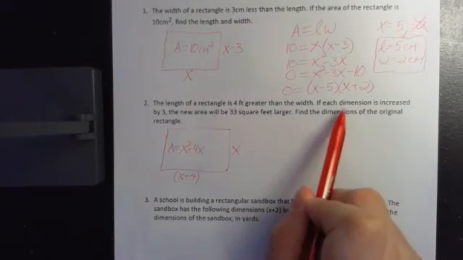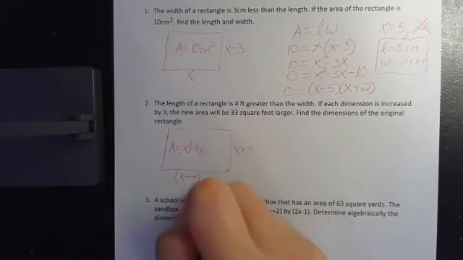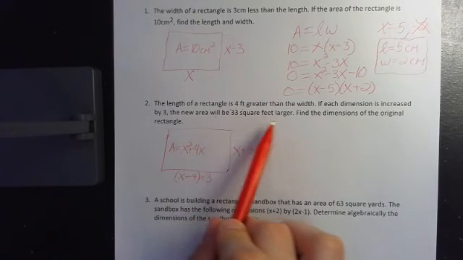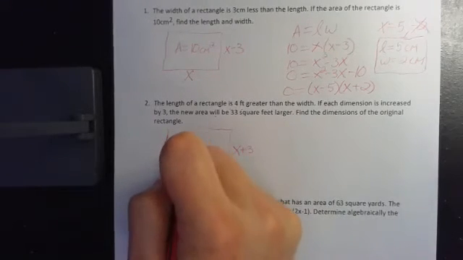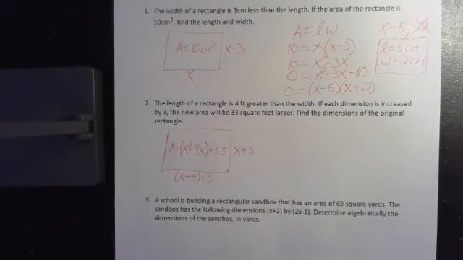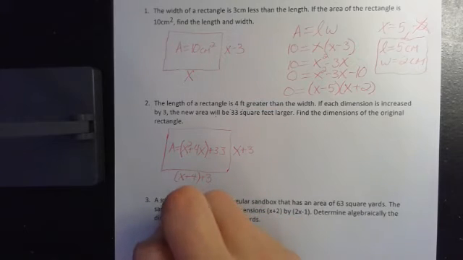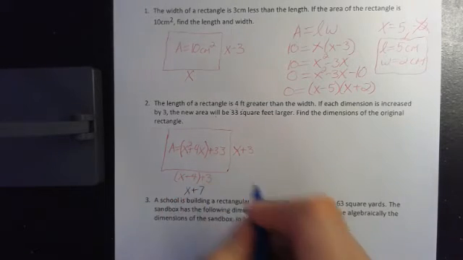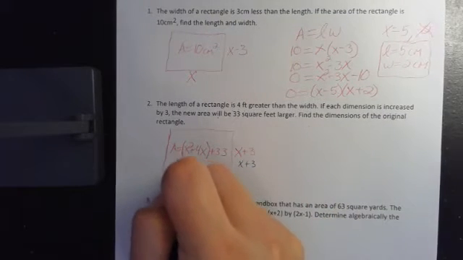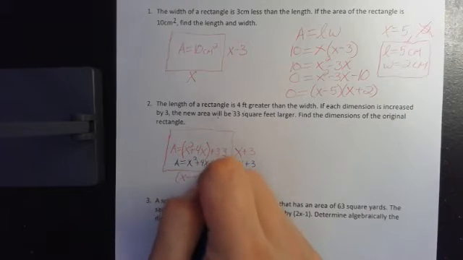So we're told if each dimension is increased by 3, so we add 3, then the new area will be 33 square feet larger. So we're going to have to add 33 to our area. So the new rectangle is going to have a length of x plus 7 and a width of x plus 3. And then an area of x squared plus 4x plus 33.